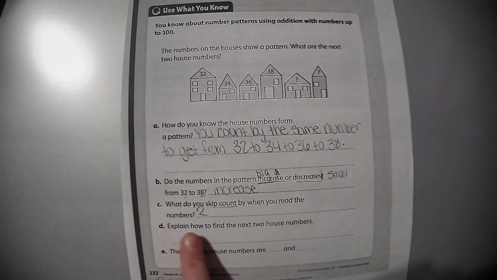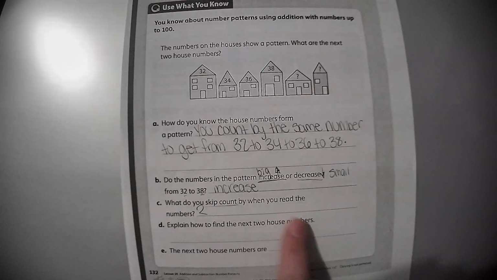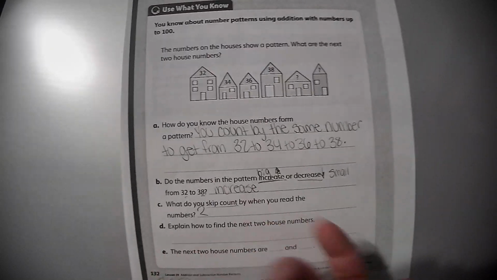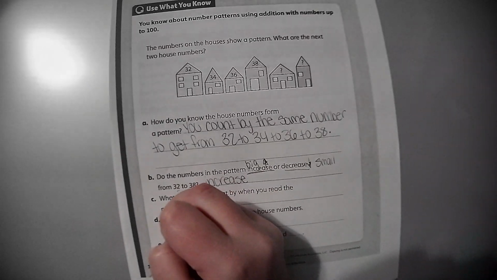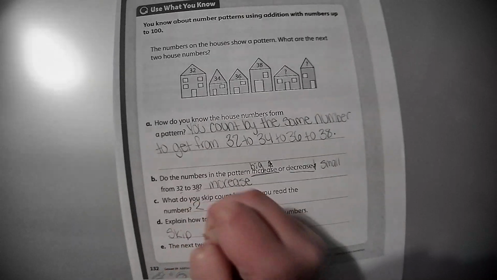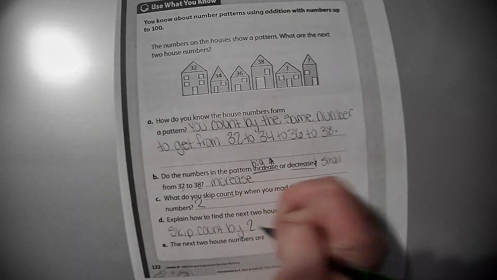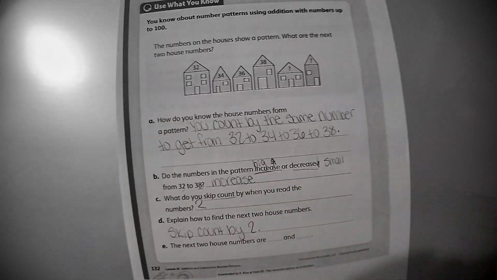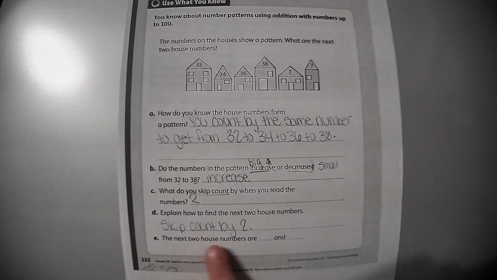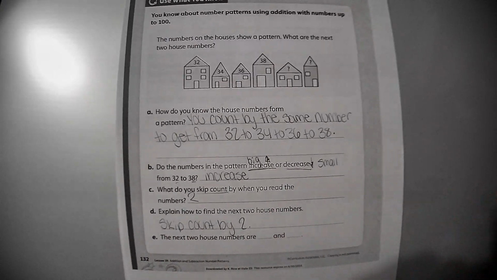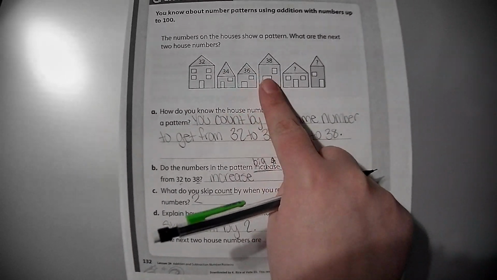D. Explain how to find the next two house numbers. Well, it's easy. All we're going to do is add 2. So we're going to skip count by 2. And then last, E, the next two house numbers are, what are they? Well, let's skip count. 32, 34, 36, 38.